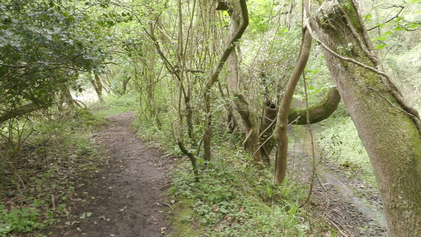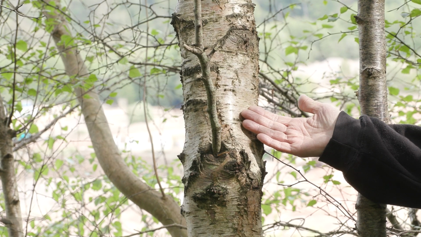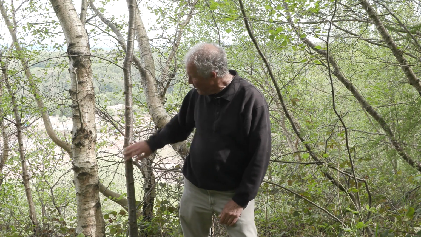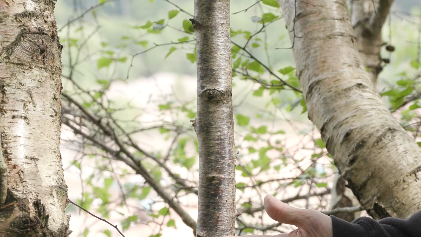Another tree that's quite distinctive of lowland mixed deciduous woodland HoPI is birch. There are two species of birch, but for the purposes of our mapping project, just count them as birch. Most people know them by their lovely whitish bark that's often quite papery. But be careful, because when they're young like this one, the bark hasn't developed the white colour and is a dark grey colour.